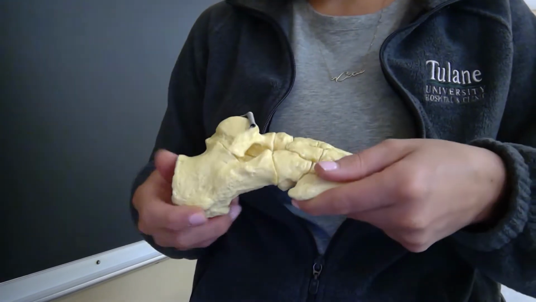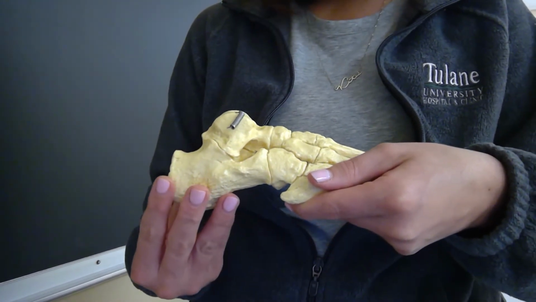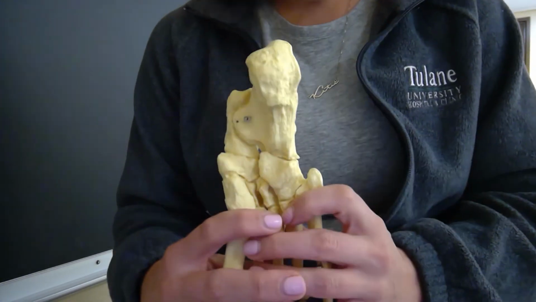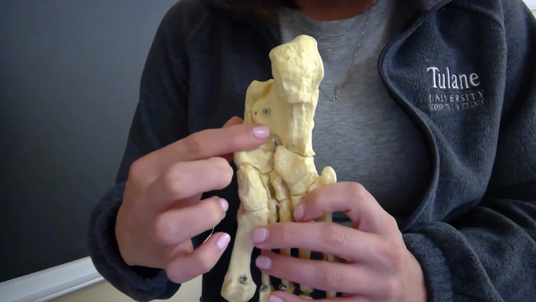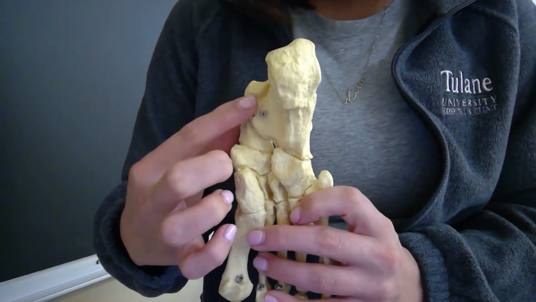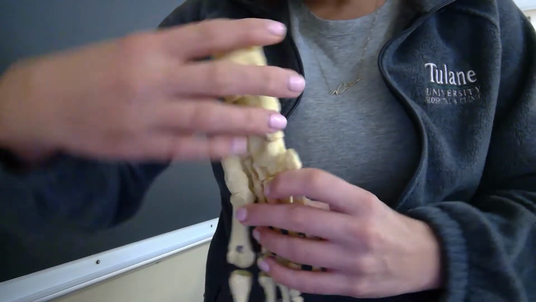So the main things you need to know about calcaneus is our calcaneal tuberosity back here, the posterior part that you can actually feel, and then our sustentaculum tali, which is this shelf of bone right here projecting medially.